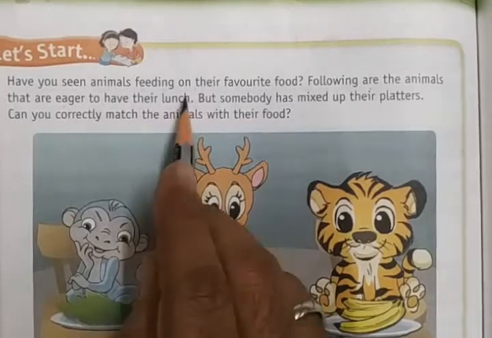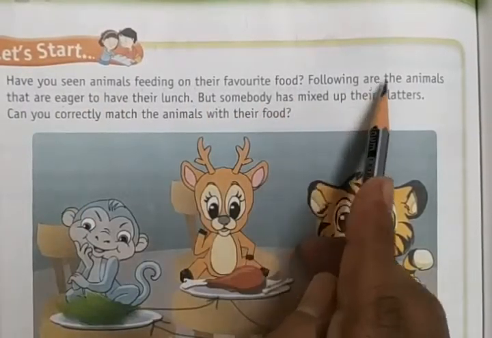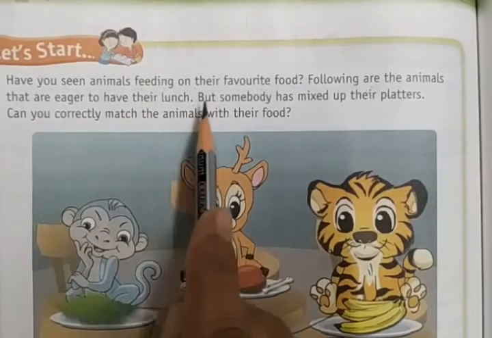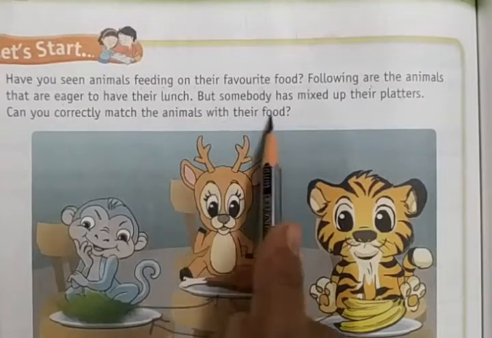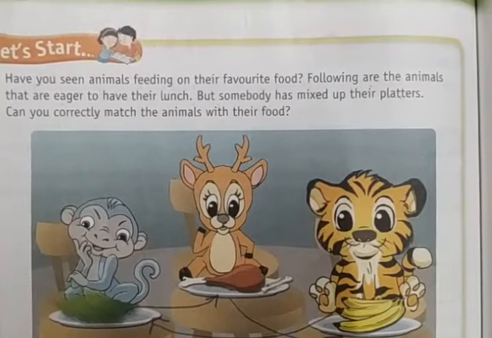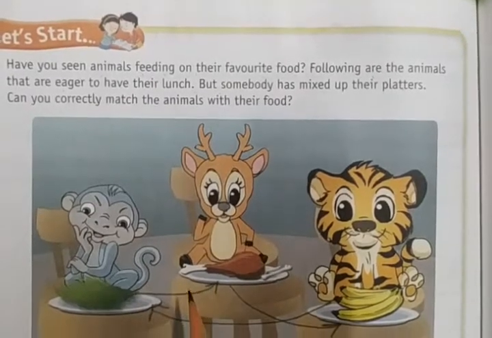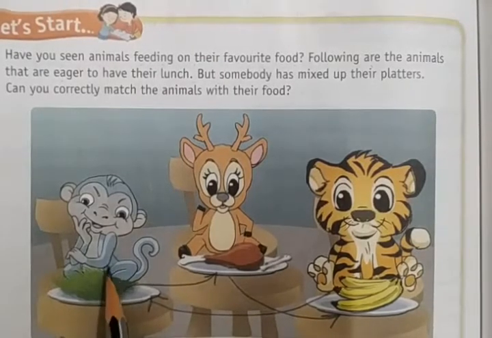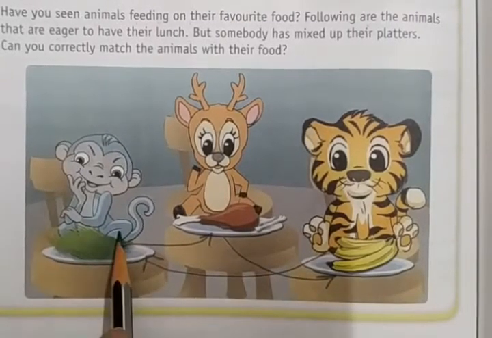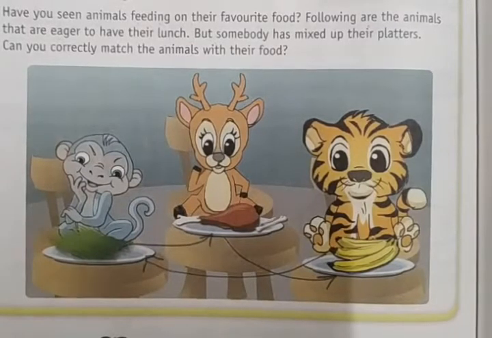Have you seen animals feeding on their favorite food? Following are the animals that are eager to have their lunch, but somebody has mixed up their platters. Can you correctly match the animals with their food? See, the lion or the tiger eats the flesh of other animals, whereas the monkey likes to eat bananas. Whereas this, what we call a horn, likes to eat grass. Later you have to match them with the kind of food they eat.